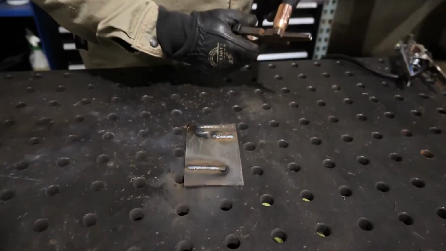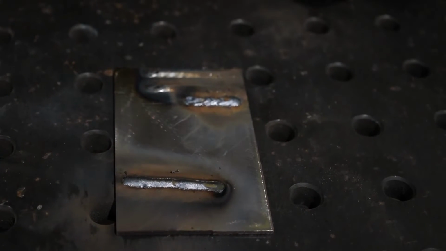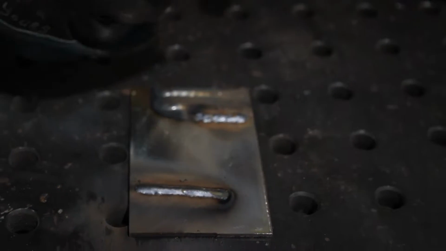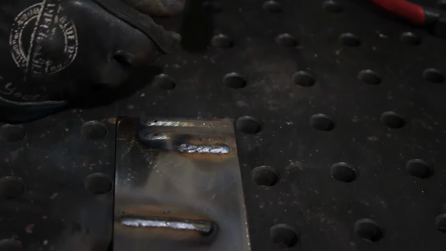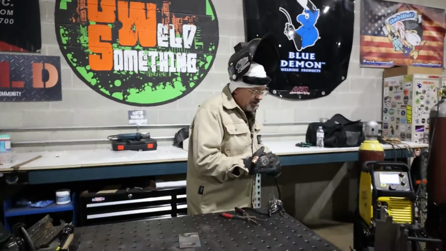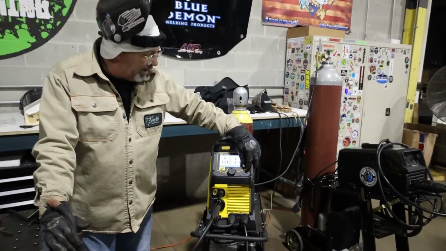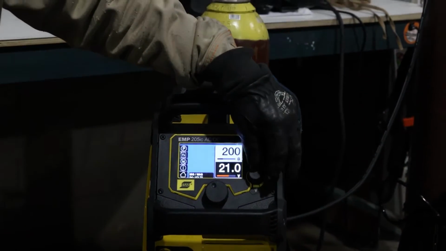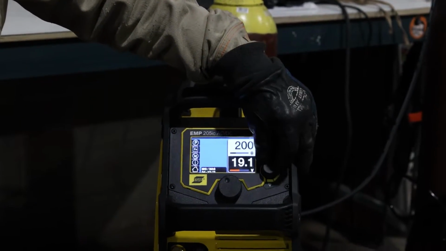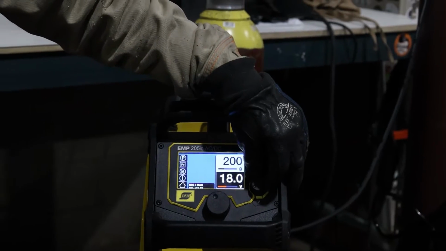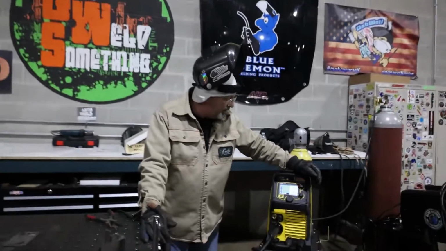It's wider. It had some heavy pop coming off of it. Didn't have a bunch of BBs. And so now we can go back to the 200 inches a minute and 18 volts. The 18 volts was our baseline. I don't think I need to weld again, but that's where we were for a baseline.